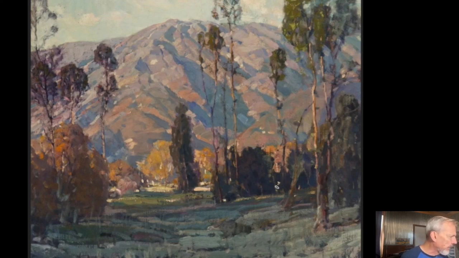It almost creates kind of a vibration when you get the yellow orange next to a muted blue. Really pushes the idea of sunlight and shadow. And a lot of times, especially working from photography, you have to push it. You can't just copy the photograph and expect to have that temperature contrast.